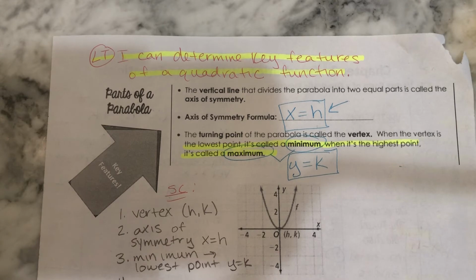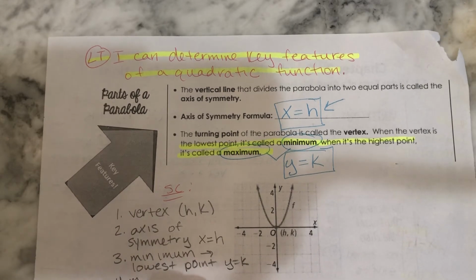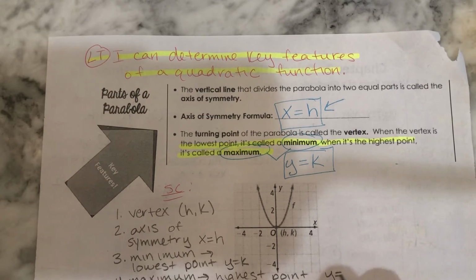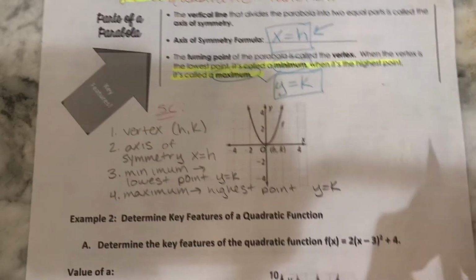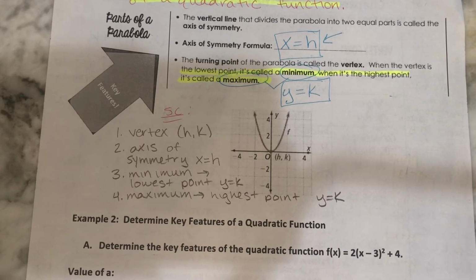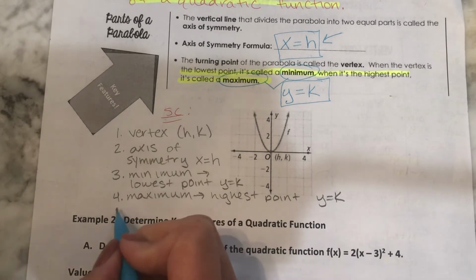Or if the graph is opening down, you need to find the maximum. That's your highest point, given by y equals k. And then you need to find the domain.